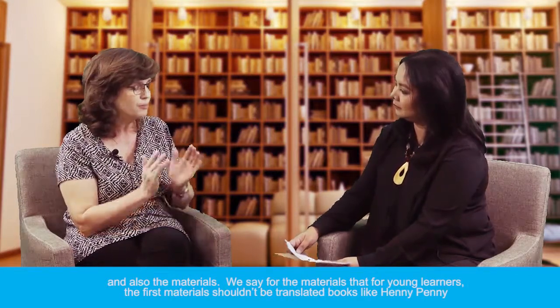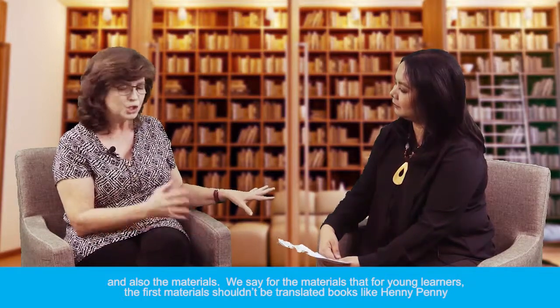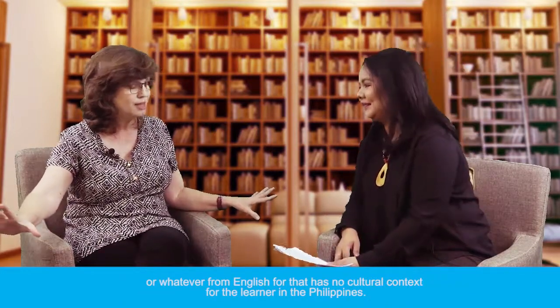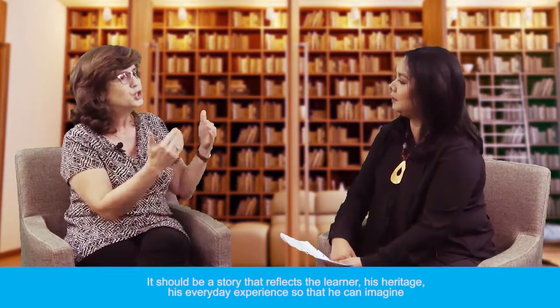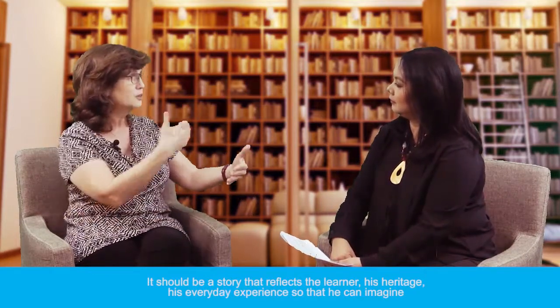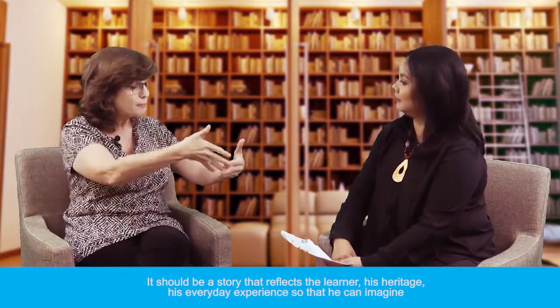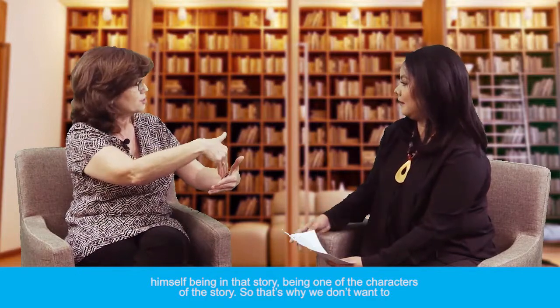We say for the materials that for young learners, the first materials shouldn't be translated books like Henny Penny or whatever from English, because that has no cultural context for the learner in the Philippines. It should be a story that reflects the learner, his heritage, his everyday experience, so that he can imagine himself being in that story, being one of the characters of the story.